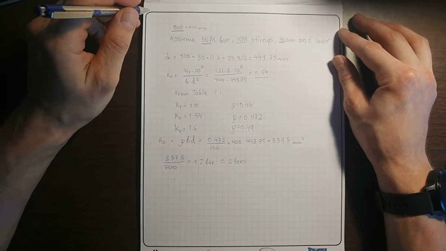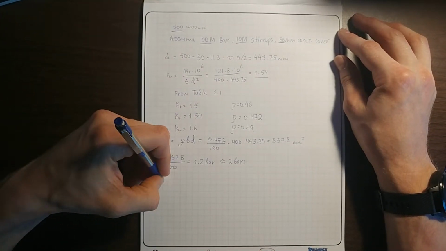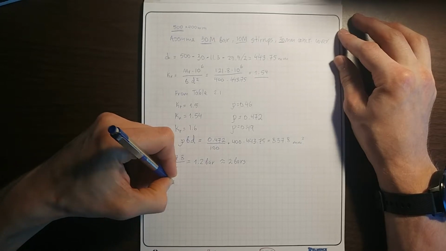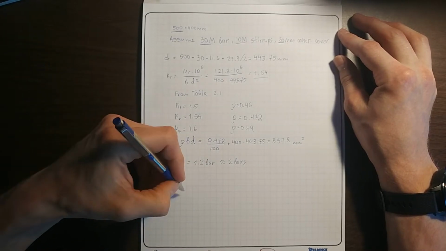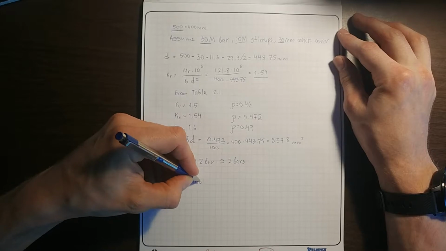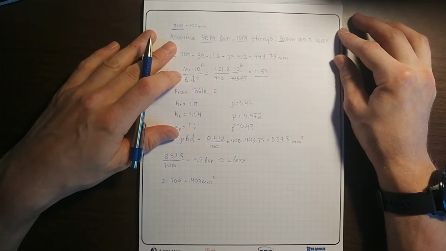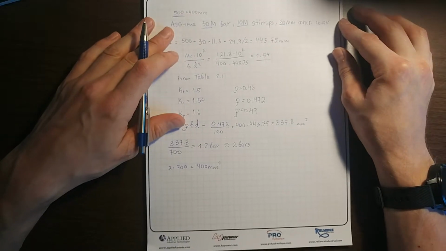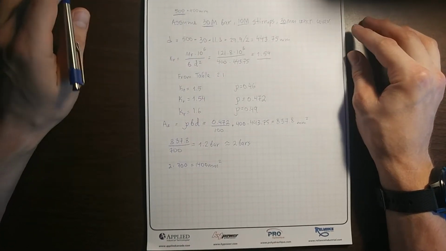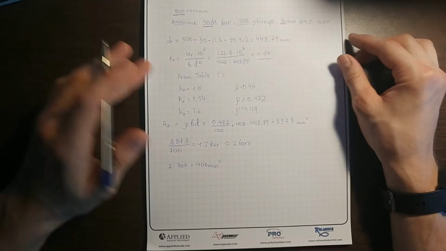Okay, so anyway, we get 2 bars, and each bar is 700 millimeters square. So we end up with 1400 millimeters square of steel reinforcement. So now, basically, we have already designed the beam.